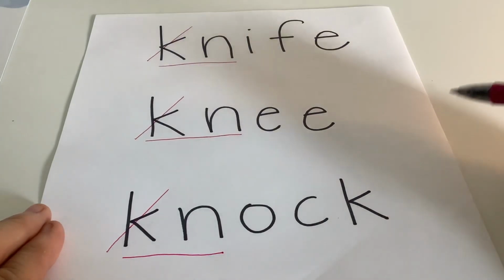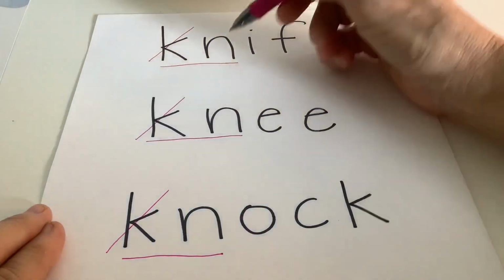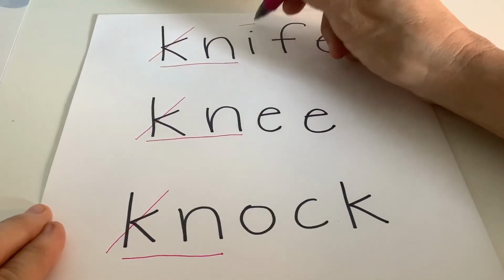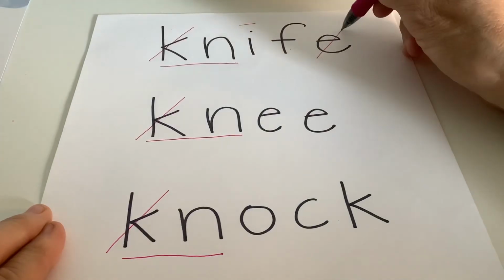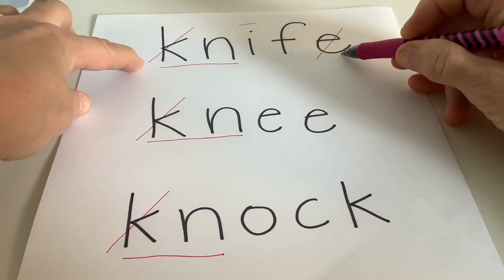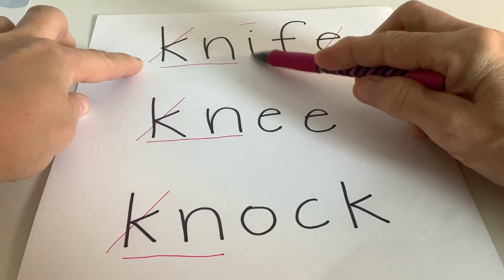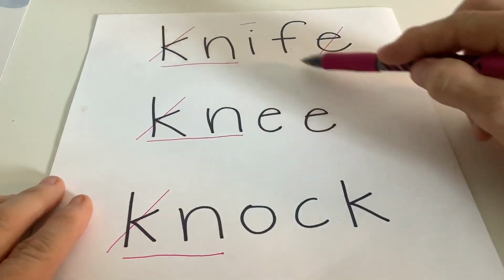Now that we've coded the ghost letter digraph, let's go back and code the rest of the word. I. It also has a sneaky E. It has a silent letter at the beginning and a silent letter at the end, and that is what makes the vowel say its name. Knife.